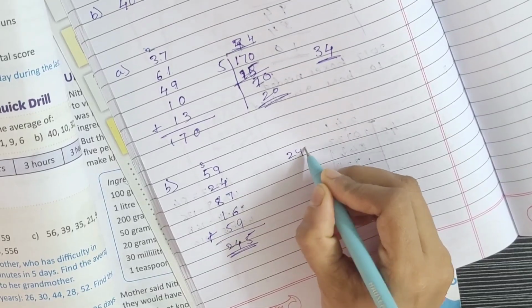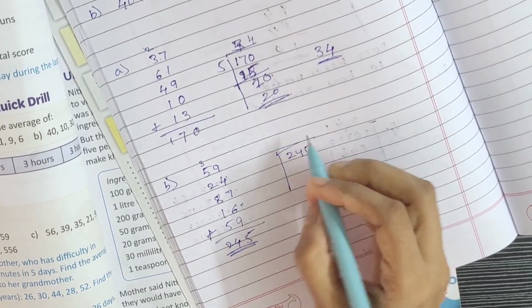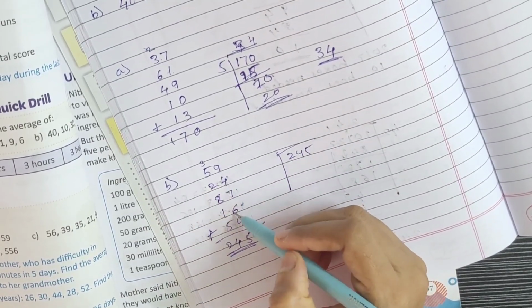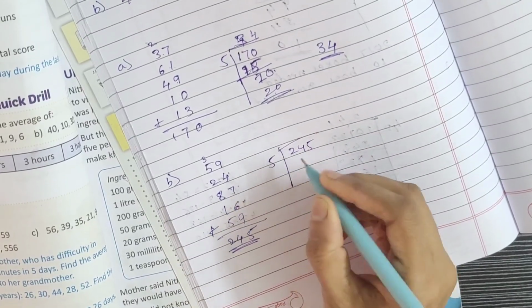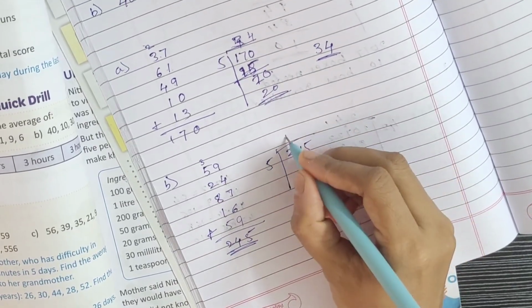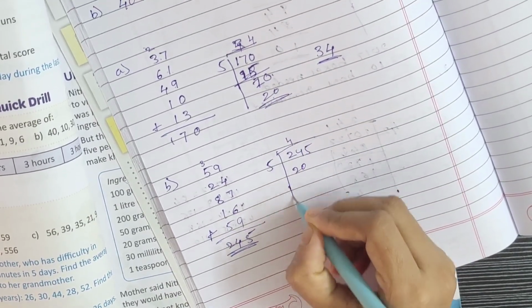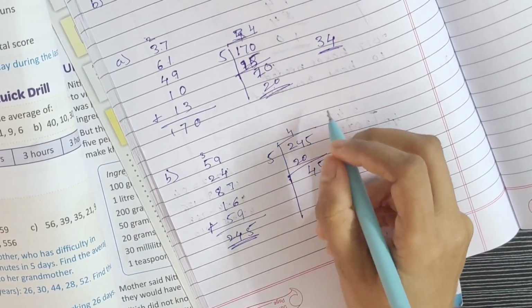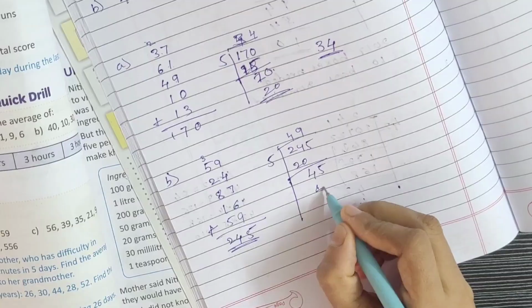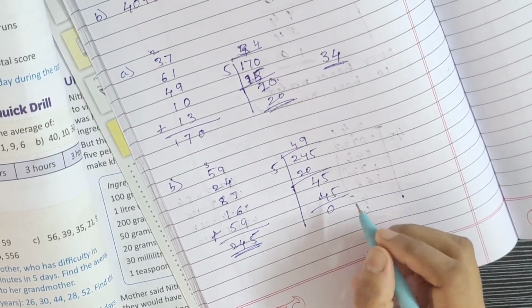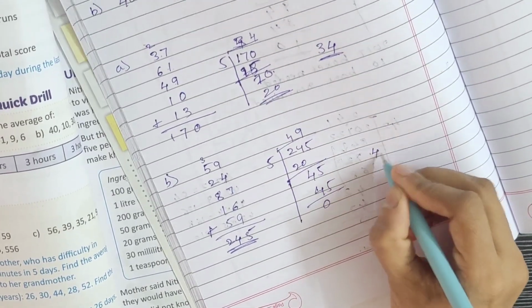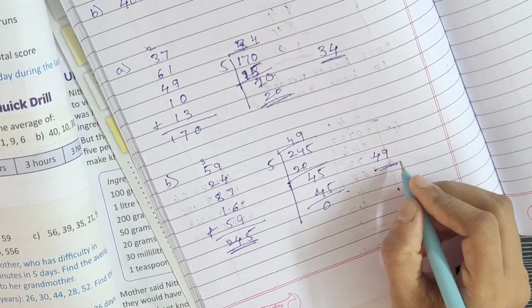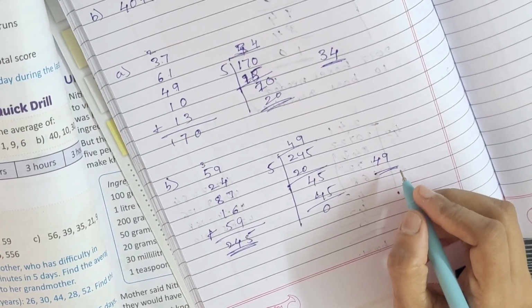So 245 divided by 5. So the answer is 49. Understood?